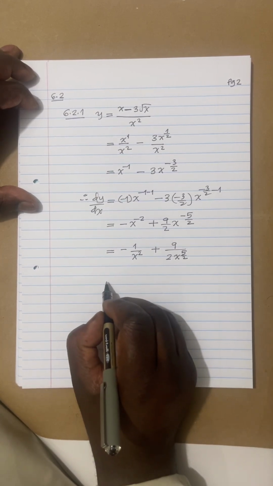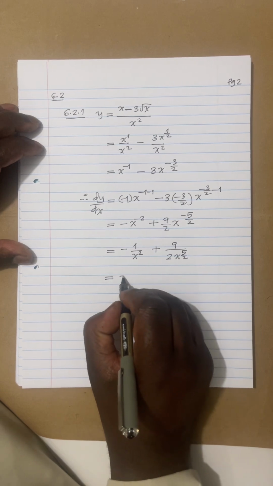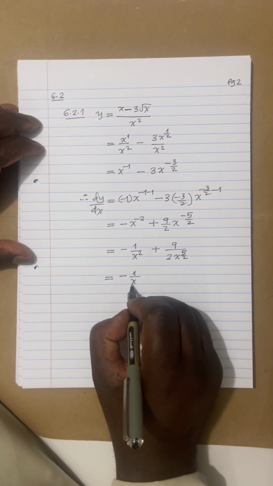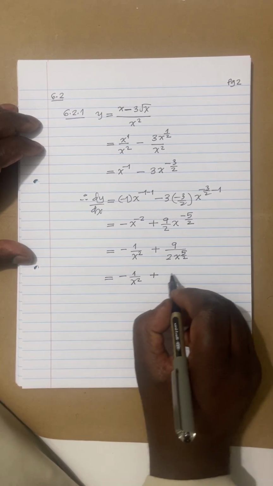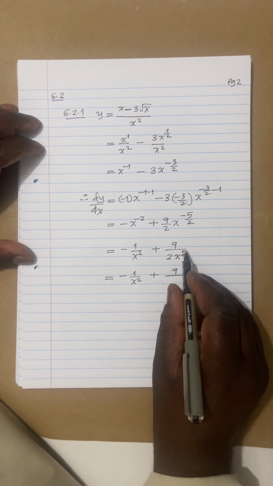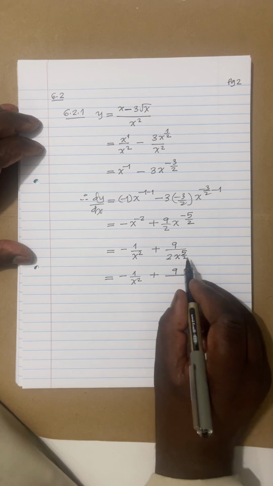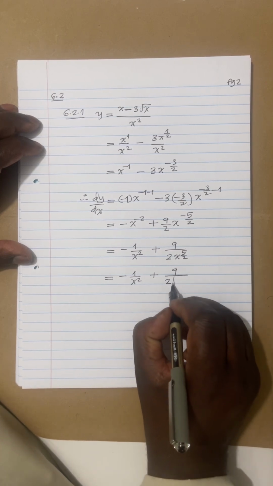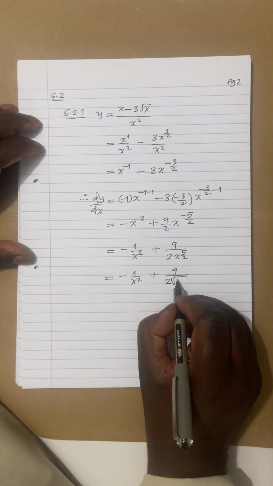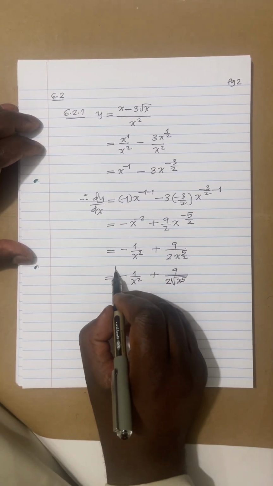Going to the next step, I'm going to have minus 1 over x squared, and then plus 9 all over 2 square root of x to the power 5. Here, x to the power 5 over 2 is actually the square root of x to the power 5. So that would be the final solution.